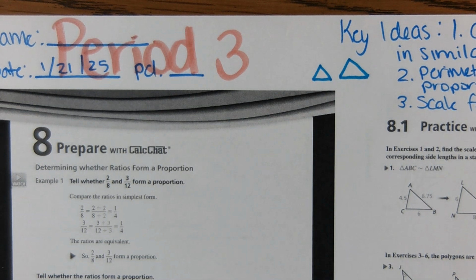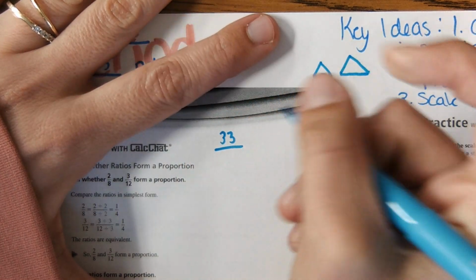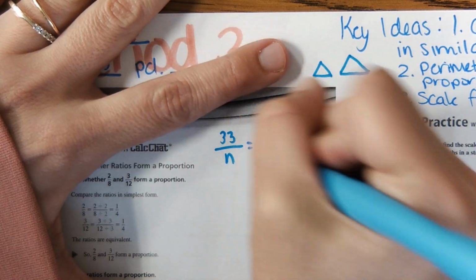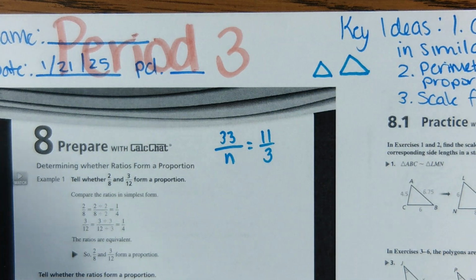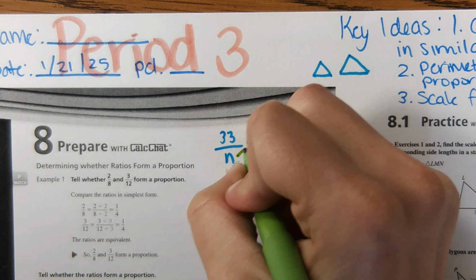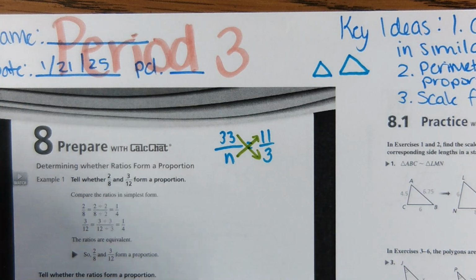Okay, so first skill that we're going to need to know, and this was on Alex last week, so you might be more familiar with it: 33 over n equals 11 over 3. This would be a proportion. In order to solve this, we're going to use cross multiplication. This came up a lot in 7th grade, so you might be pretty comfortable with it, or it should be just a reminder. To cross multiply, we would do 11 times n and 33 times 3.